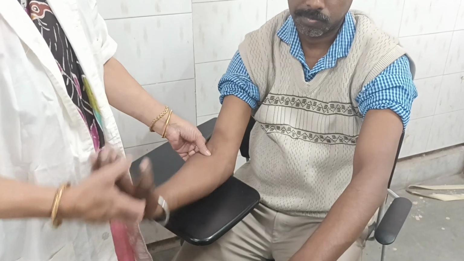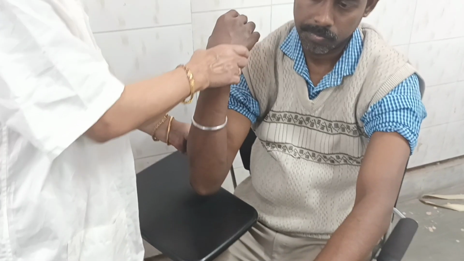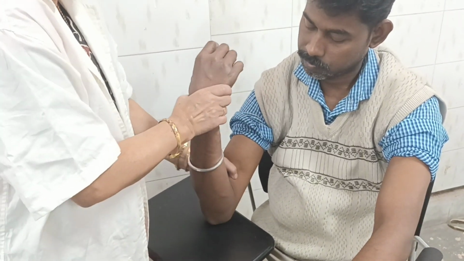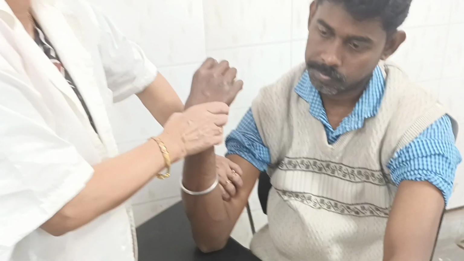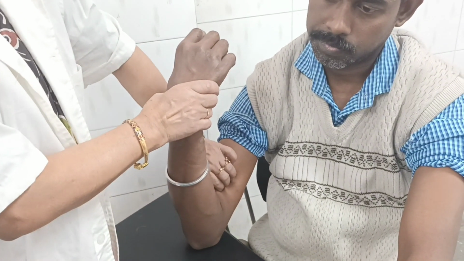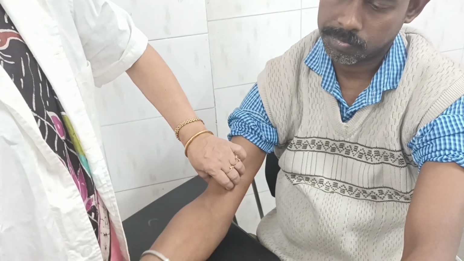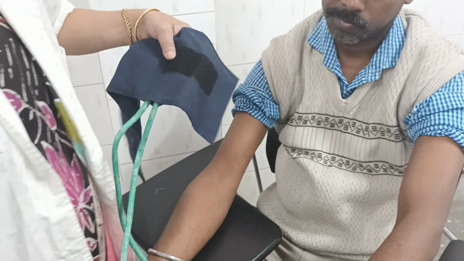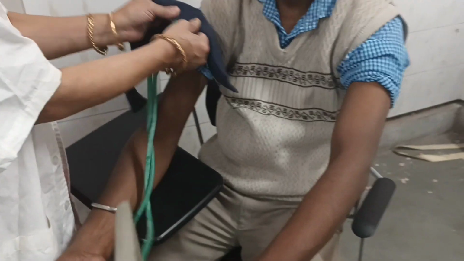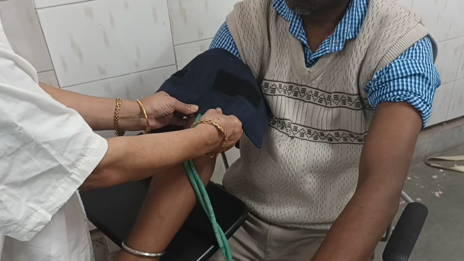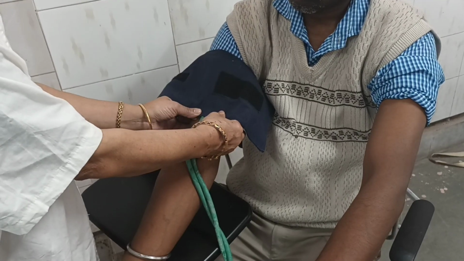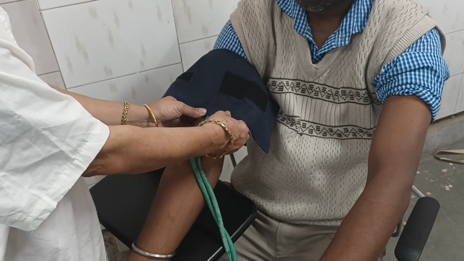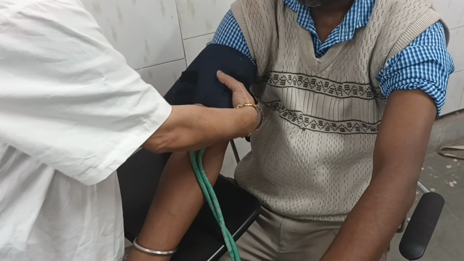Ask the subject to bend his elbow. Now, medial to that, you feel the brachial artery. You have to place the chest piece of the stethoscope over the brachial artery. For this reason, you first hold it like this. Place it over there. The cuff should be in front or on both sides of the brachial artery. Now, like this.